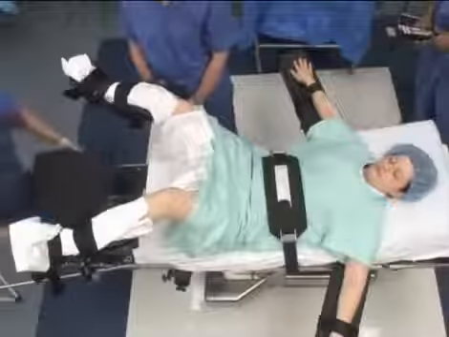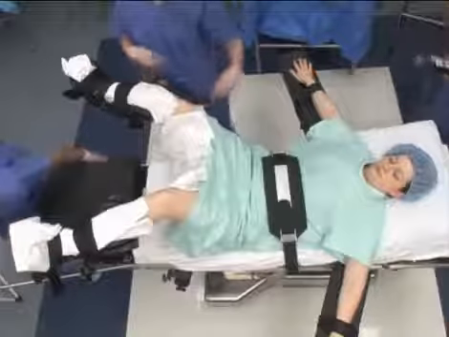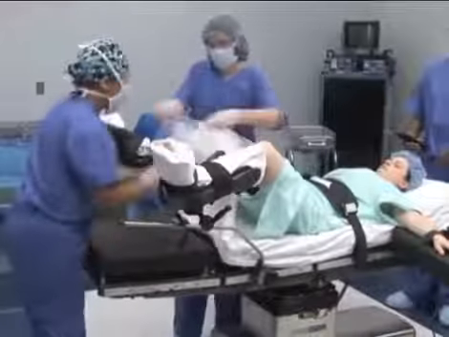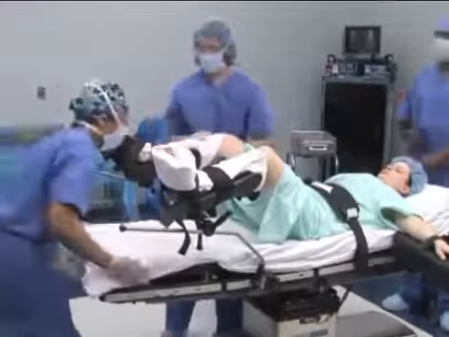When lowering the patient's legs from the stirrups to place them back on the OR table, the same technique must be used.